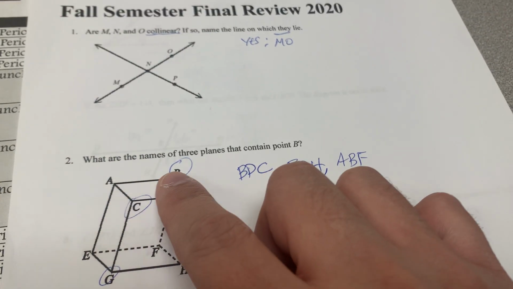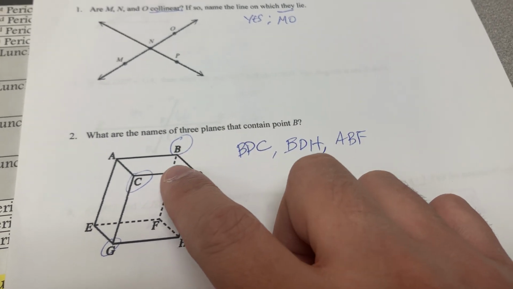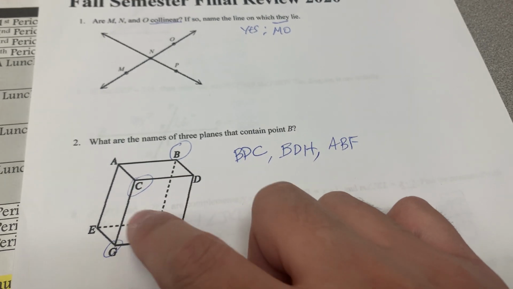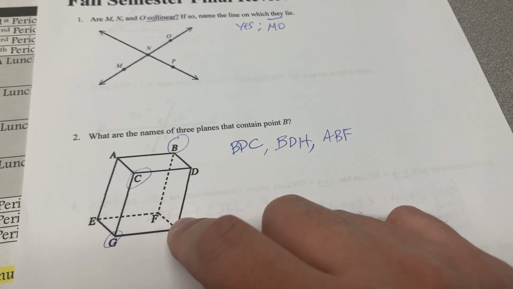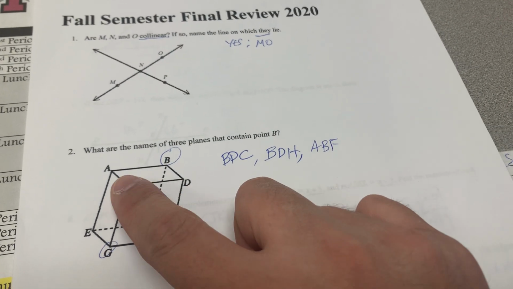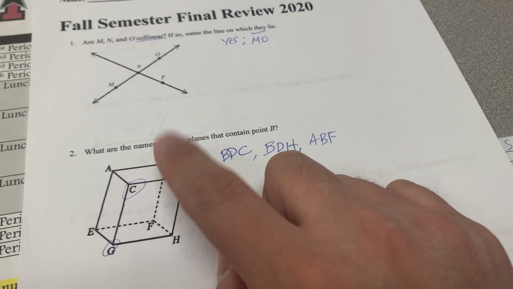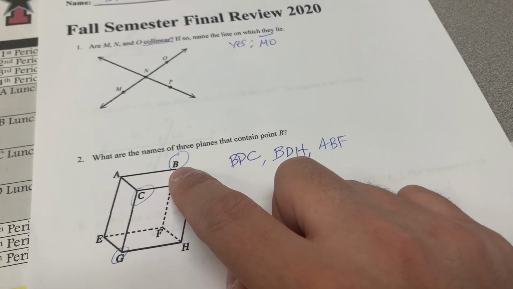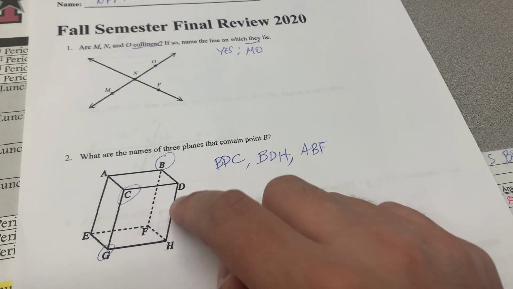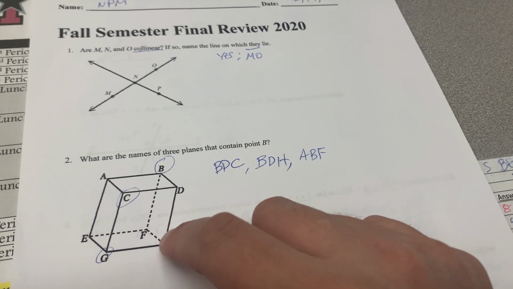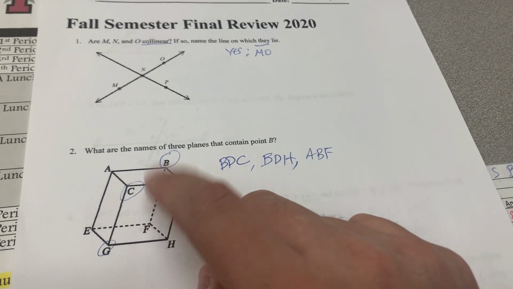Okay. What are the names of three planes that contain B? Well, B is this point right here in the back. You know that because remember, if it has dark lines, that's in front. The part right here in front is C, D, G, H. In the back, we're talking about A, B, F, E. Anyway, B is right here, which means this is the back corner on the top. So the plane that contains that is A, B, D. Over here on the side, B, D, H, and also A, B, F, which should be the back.